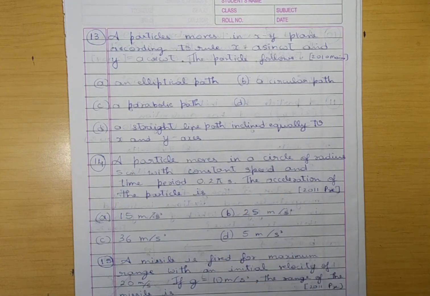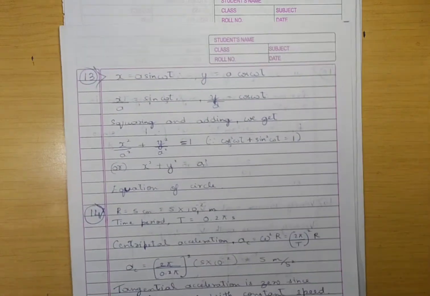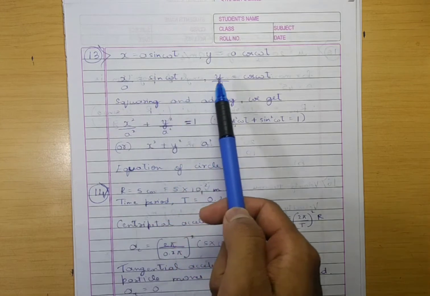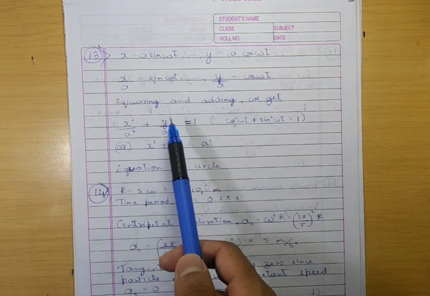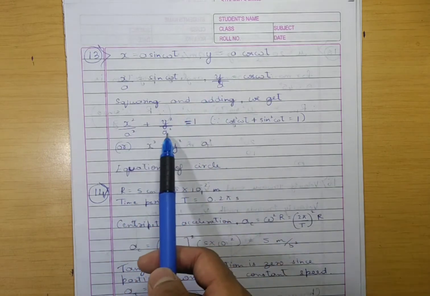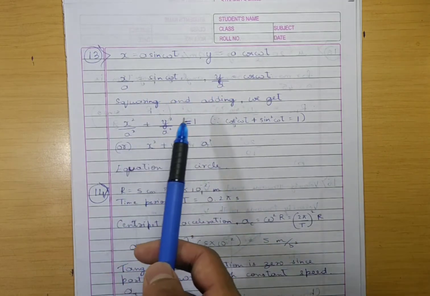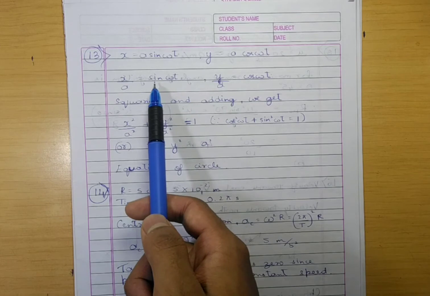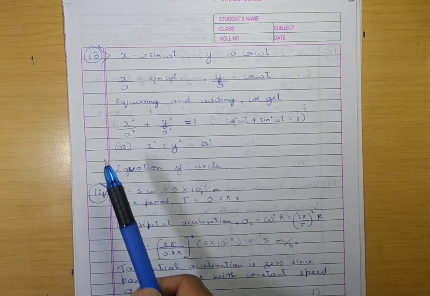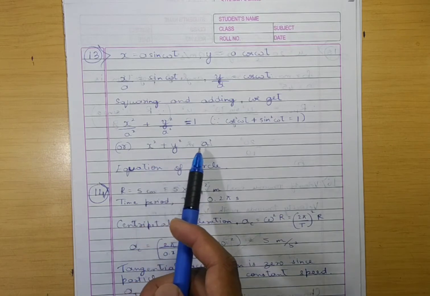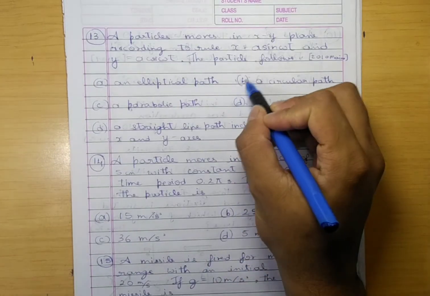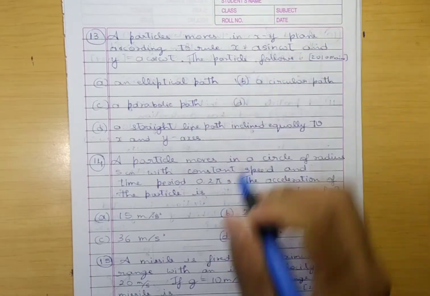So here we go. x is equal to a sin omega t and y is equal to a cos omega t. By rearranging, we get x by a is equal to sin omega t and y by a is equal to cos omega t. Squaring and adding both the equations, x square by a square plus y square by a square, left hand side squared and added, is equal to right hand side squared and added, sin square omega t plus cos square omega t, which is equal to 1. Therefore x square plus y square is equal to a square, which is an equation of a circle, so it follows a circular path. Option B.